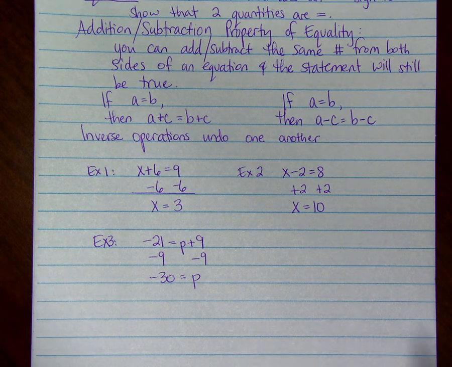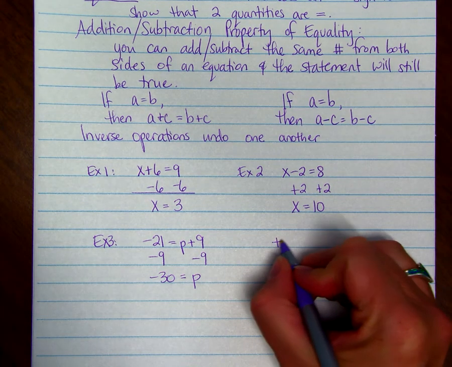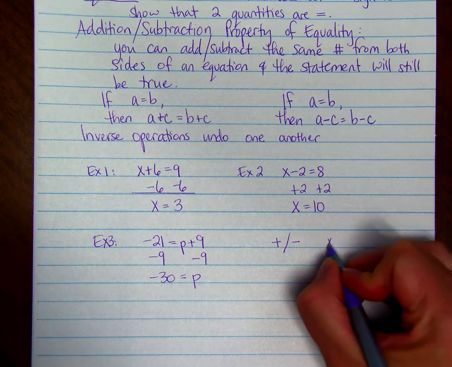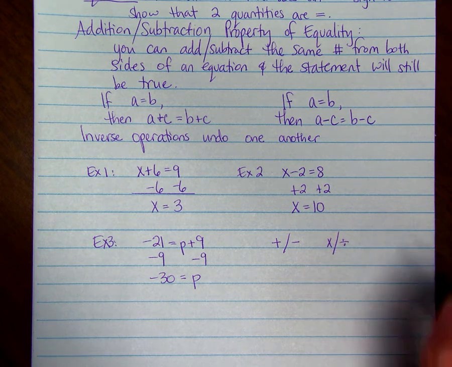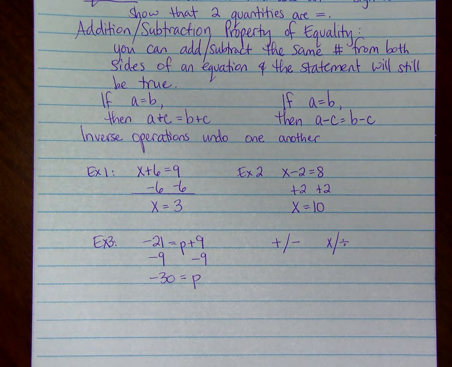So just a reminder, inverse operations, adding and subtracting are both inverses. Multiplying and dividing are also inverses. And that's the end of the lesson.